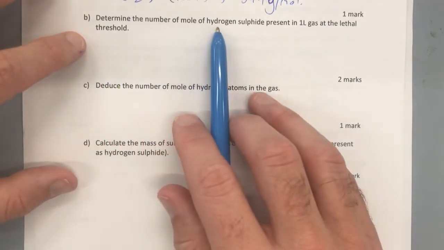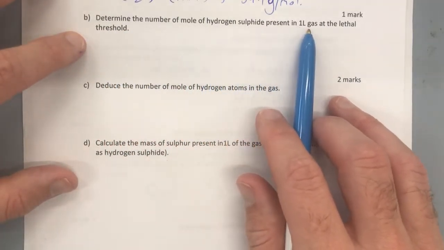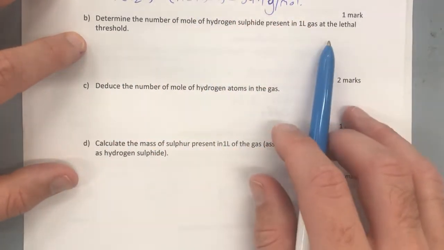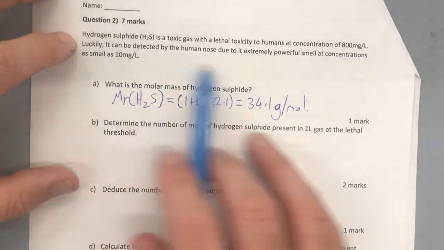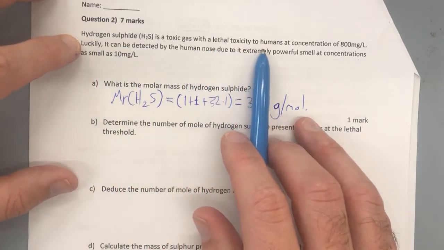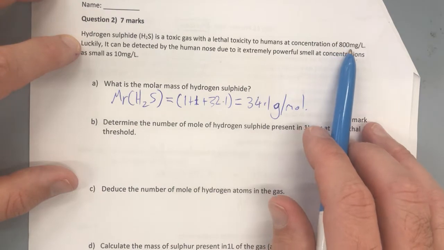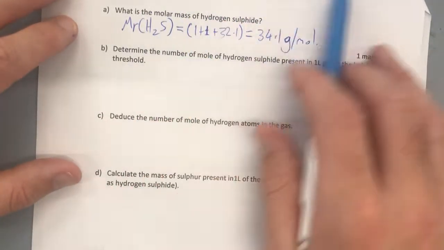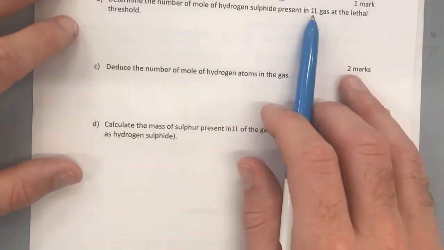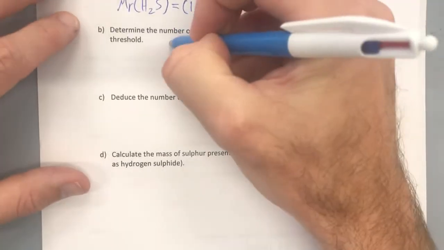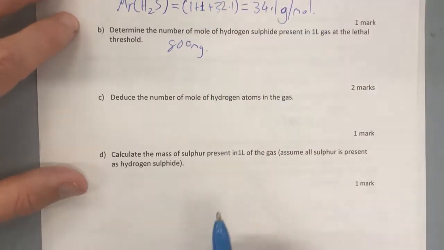Determine the number of mole of hydrogen sulfide present in a 1 litre gas at the lethal threshold. So what I need to do is read up here and work out what the lethal threshold is. So what does it say? Hydrogen sulfide is a toxic gas with a lethal toxicity to humans at concentrations of 800 milligrams per litre. Okay, so therefore this is a lethal amount. So in 1 litre of gas, that means it's 800 milligrams. So 800 milligrams is what I want.